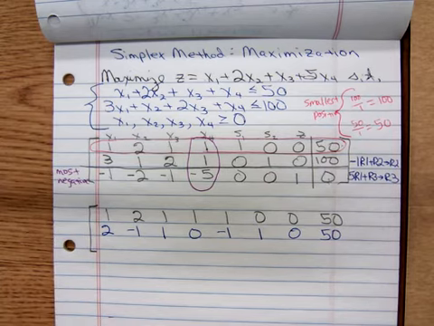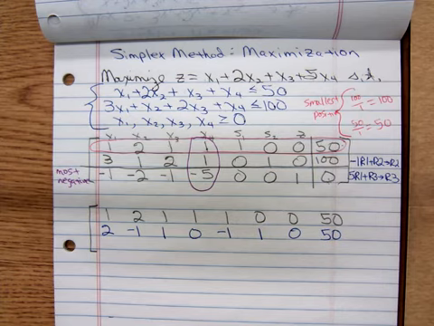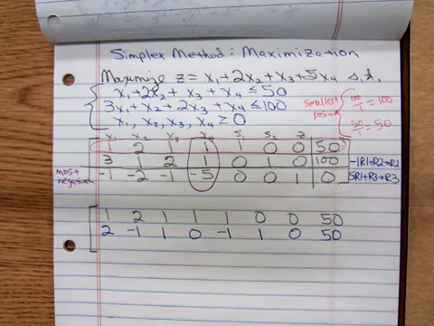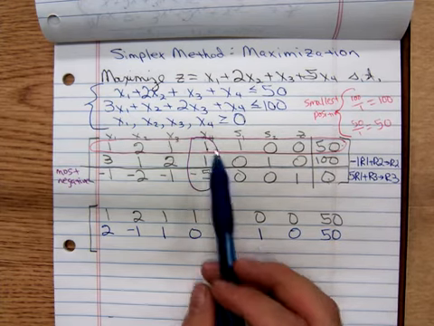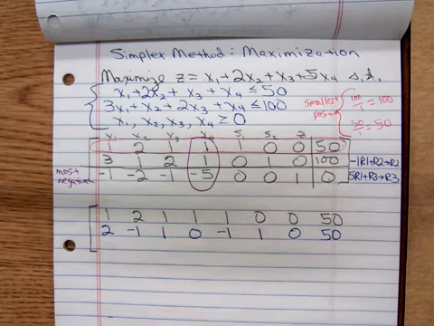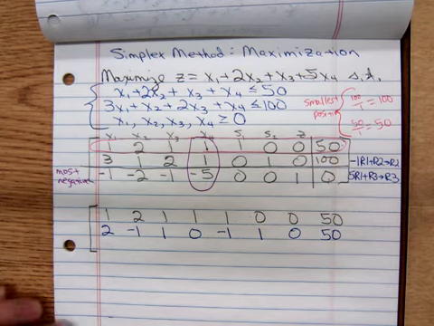Now we're ready to work with row 3. What do they call this process, when we have the 1 in our pivot entry and we're zeroing out the column? They call that pivoting. That's what we're doing now. We're pivoting to get those zeros.